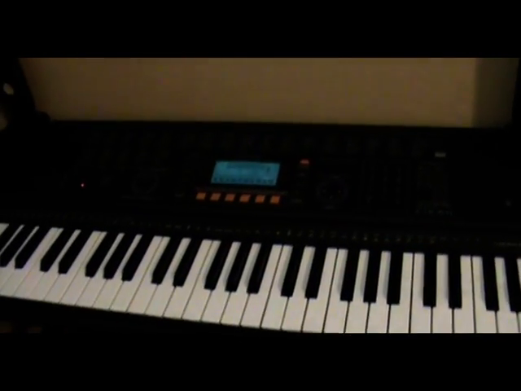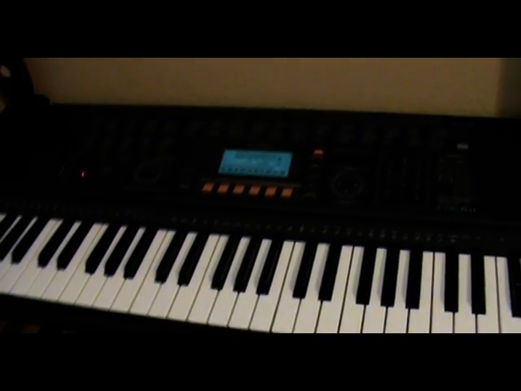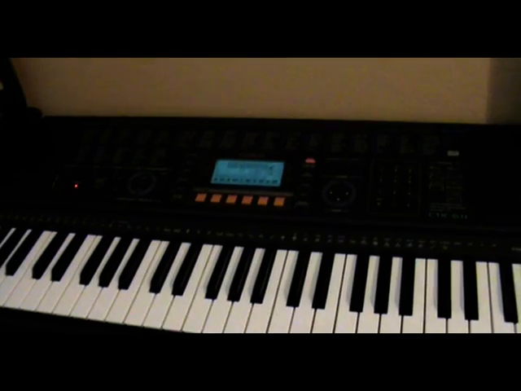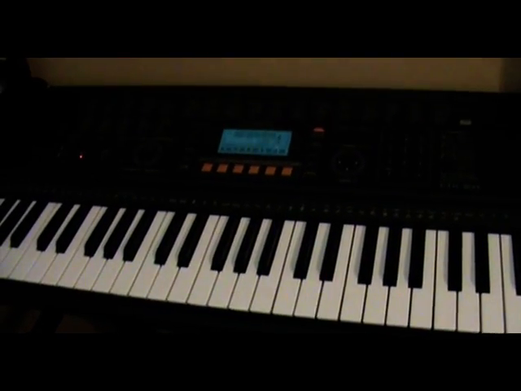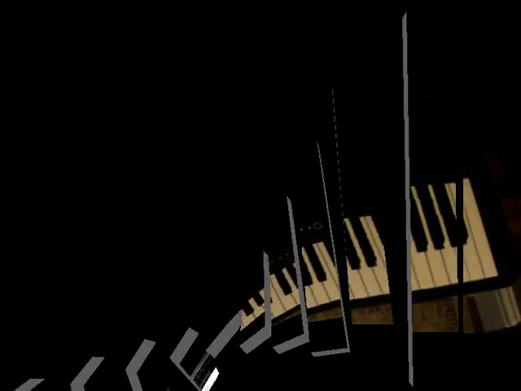And the problem with it is if I want to change out the recorder, if I want to change the sounds in here, then I've got to replace the entire keyboard. This is a MIDI controller. It only produces MIDI signals.